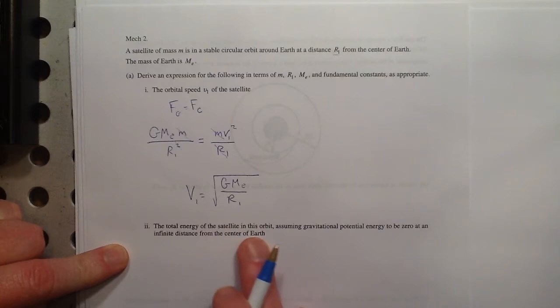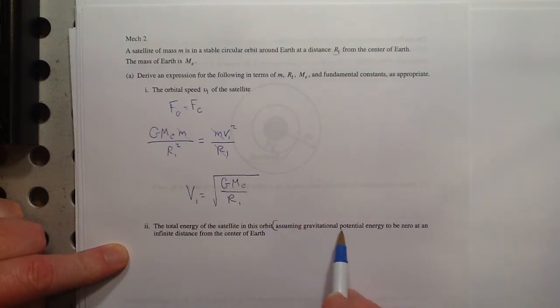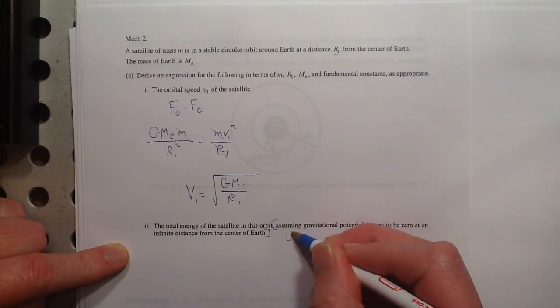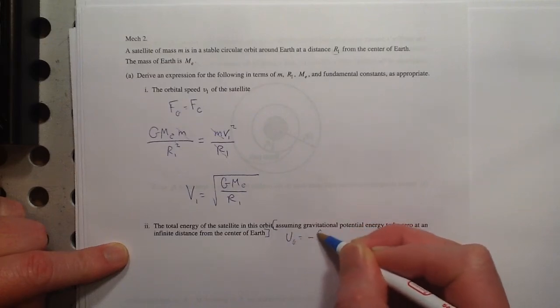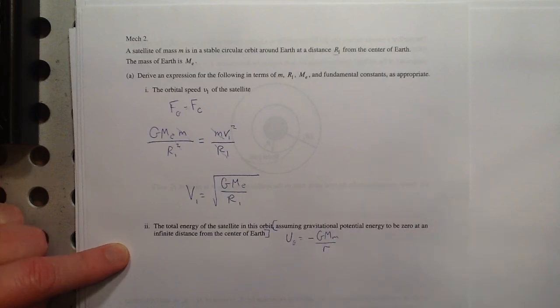Here they want the total energy of the satellite, assuming gravitational potential energy to be 0 at an infinite distance from the center of the Earth. What does that mean? It just means that I can use this. It means that that is the correct expression.